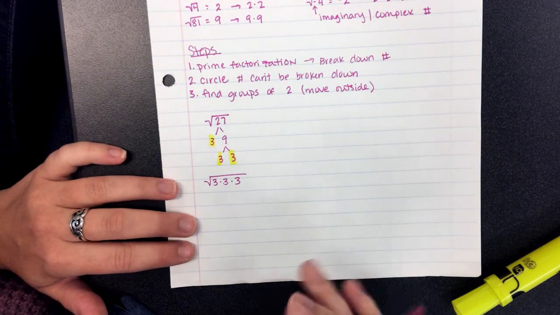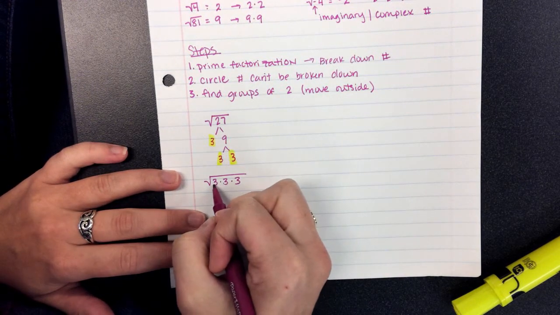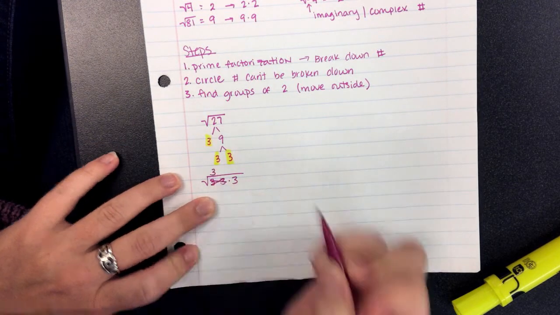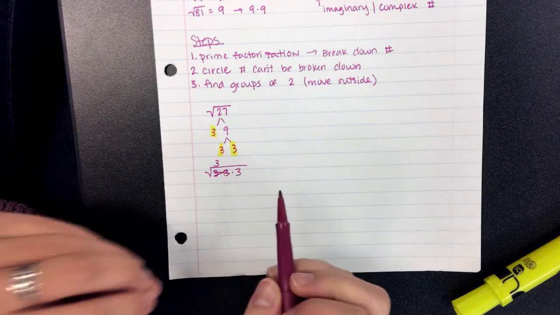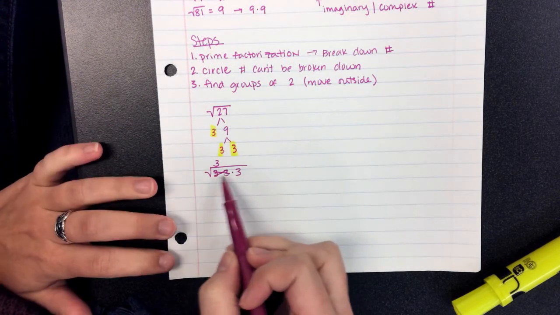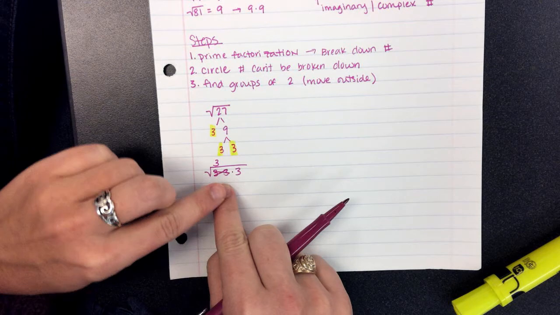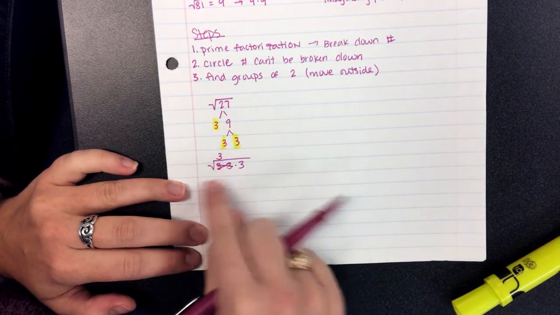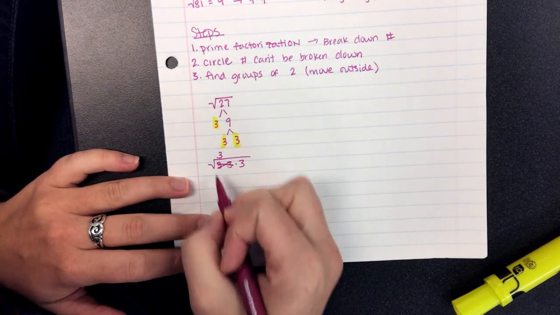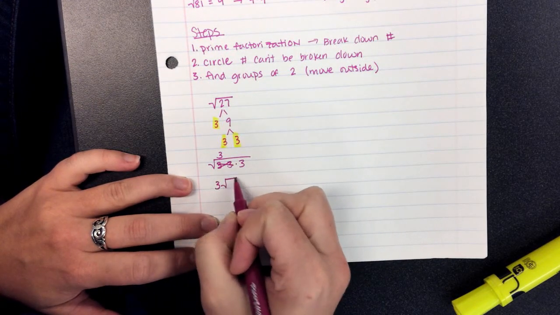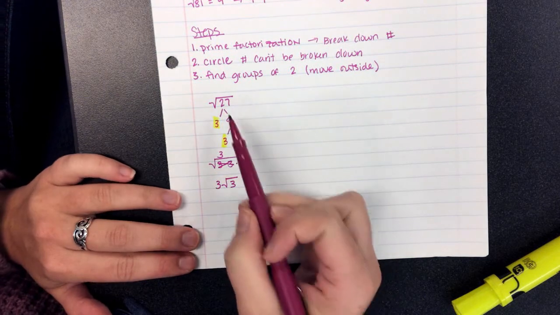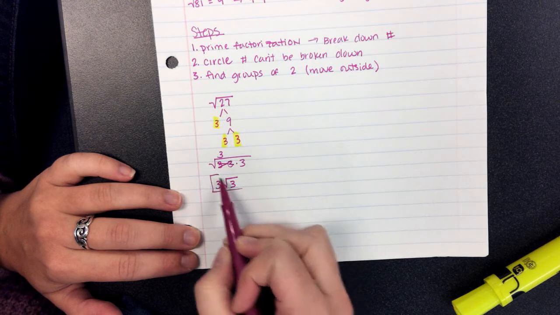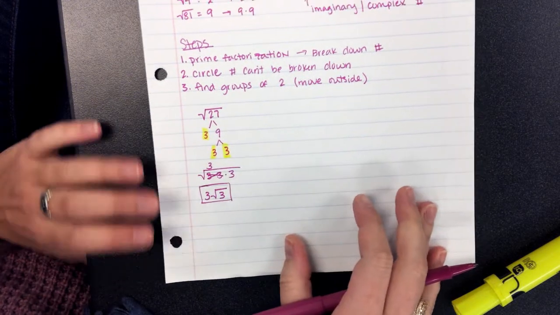We're looking for groups of 2. I have a group of 2 right here. When I have a group of 2, I take it outside. You are taking a group of 2 outside, not both numbers. The pair allows you to take a 3 outside. Outside stays outside, inside stays inside. So my 3 is outside, and the square root of 3 stays inside. The square root of 27 simplifies to 3 square roots of 3.